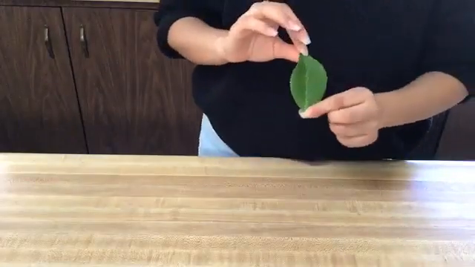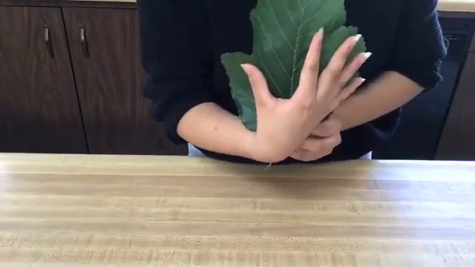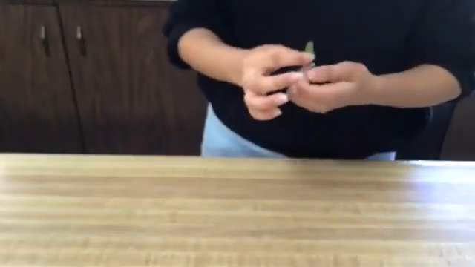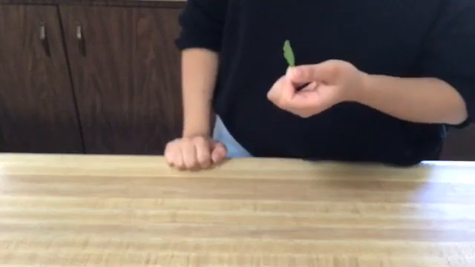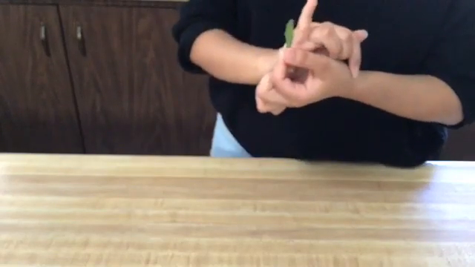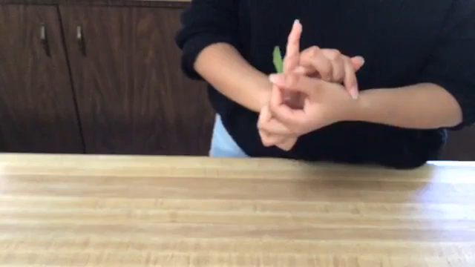So we're going to get started on creating our peacock. So the first thing we do is collect our 15 leaves. Make sure that your leaf is not too big. See, it's even bigger than my hand. That's not the leaf we want. But we also do not want a really small leaf. It's smaller than my pinky.